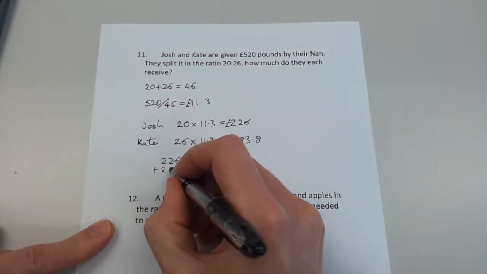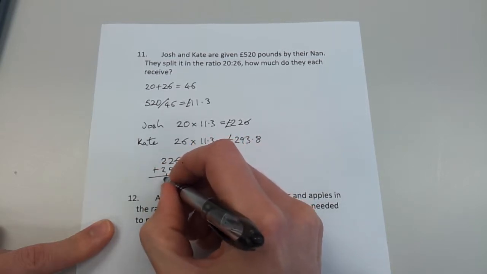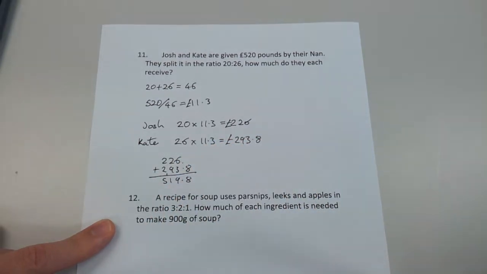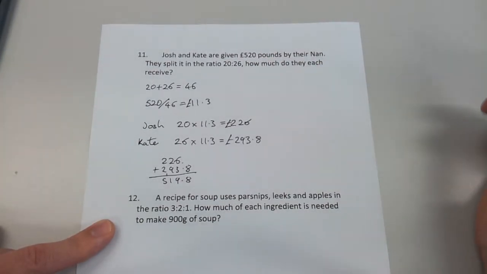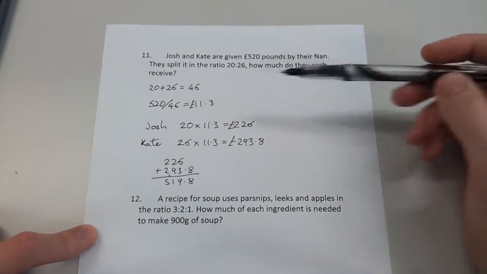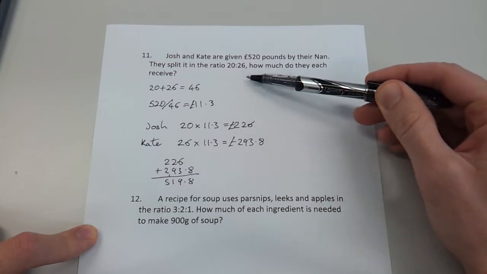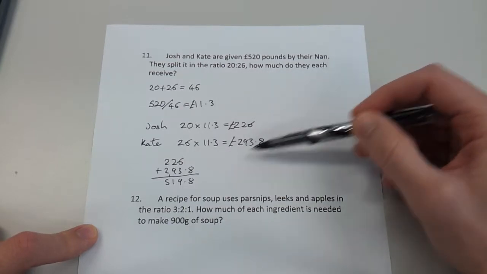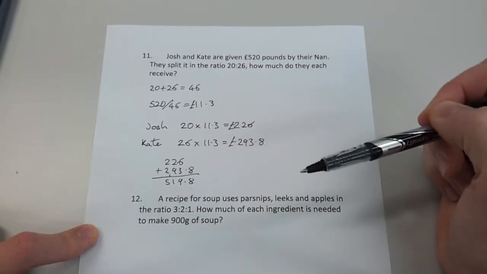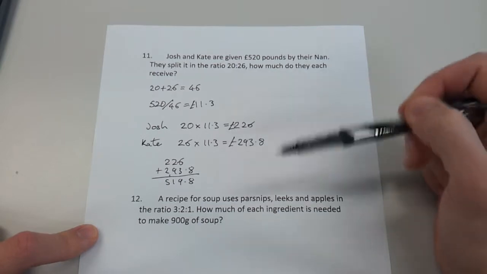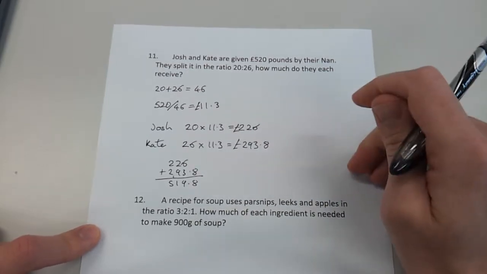226 plus 293.8 gives us 519.8. Now, what's interesting about that is that it doesn't quite come to this value. What do you think the reason for that might be? Well, the reason is that we rounded this number off. If you remember, it had a long string of digits after it. So in effect, we've been left with 20p left over that hasn't gone to anyone. Now we could be more accurate and figure out more closely what they'd get, but for the purposes of this exercise, this level of accuracy is absolutely fine, and they'll just have to squabble over who gets the 20p.